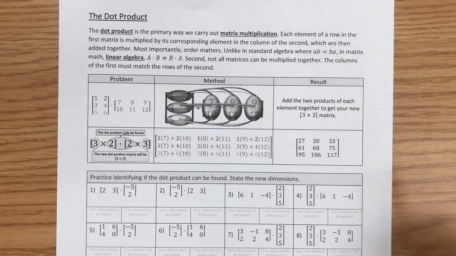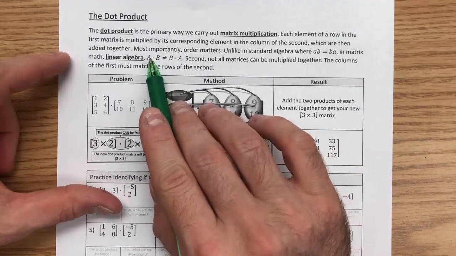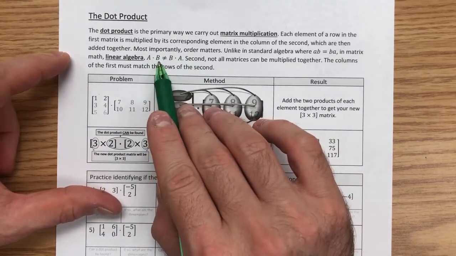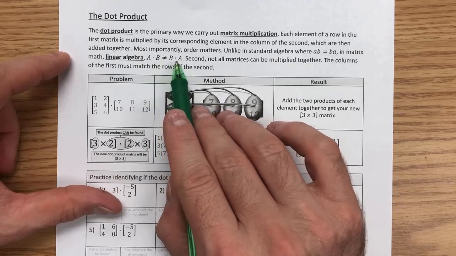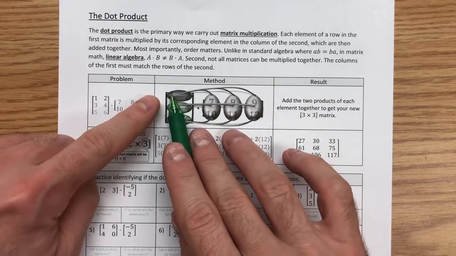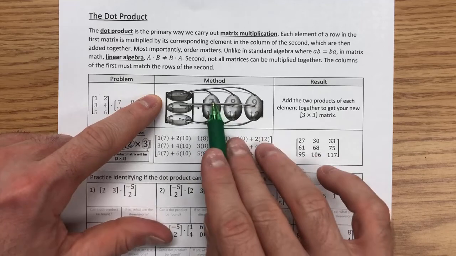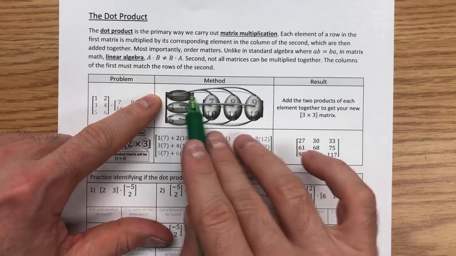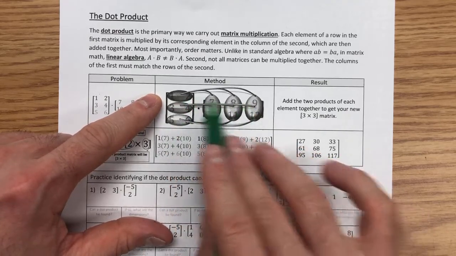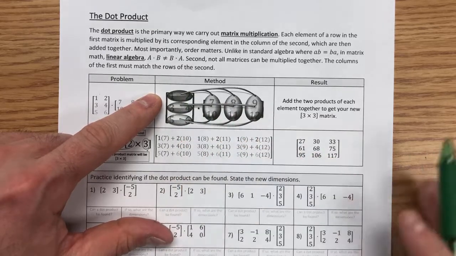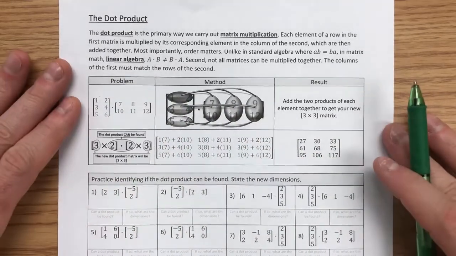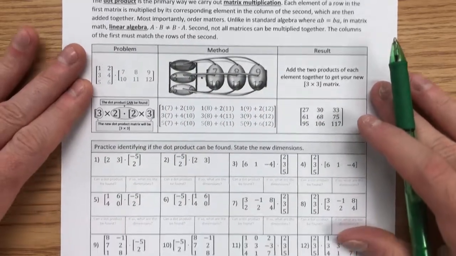The other concept is that order matters. If I take matrix A and multiply it times matrix B, it is not the same as B times A. We notice that this row is by this column. I'm not multiplying this row by this column. Those are two completely different sets of numbers. So the order when we multiply matrices matters.